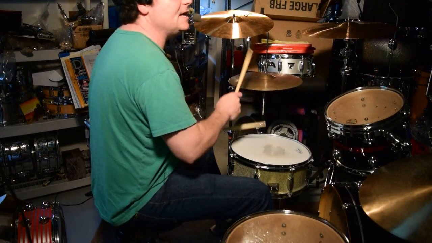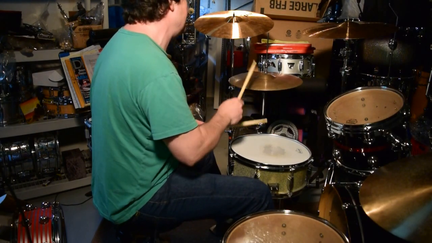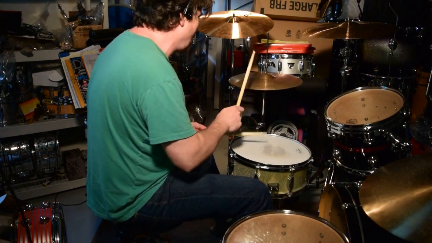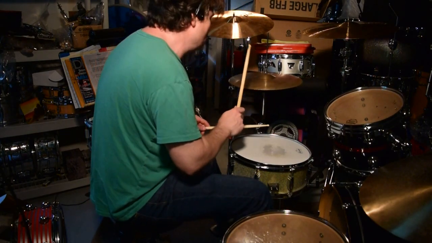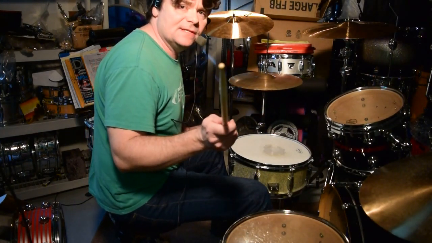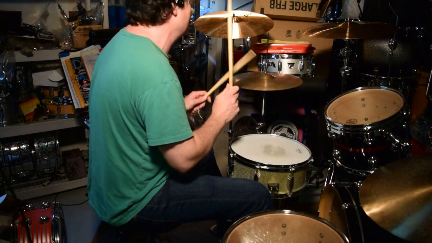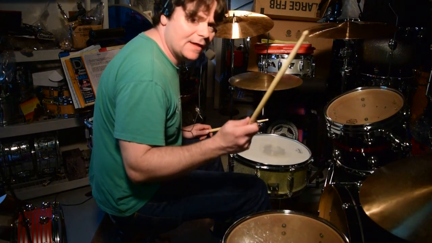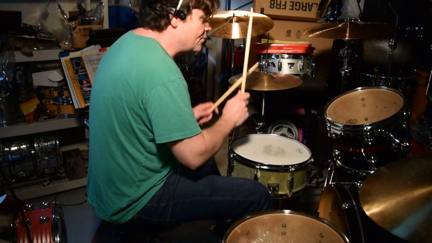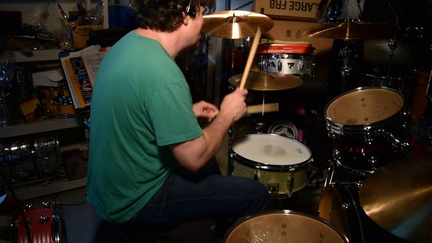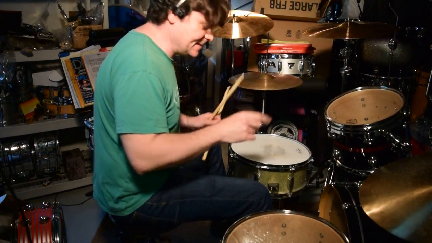1, 2, 3, 4, 1. And then try to land that bass drum in on the 1, 2, 3, 4. 1, 2, 3, go. I find that to be the easiest. Start with the hands, and add that bass drum in slowly on the 1. You'll get to that point.